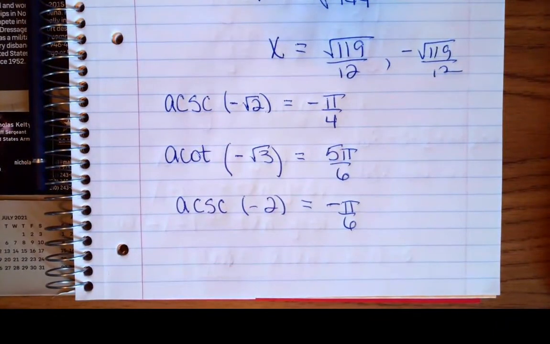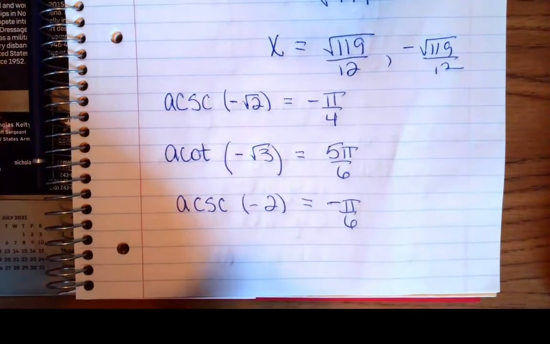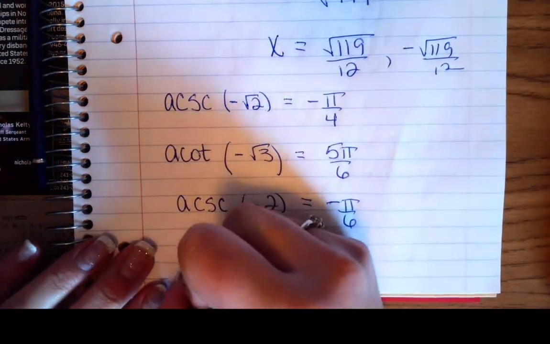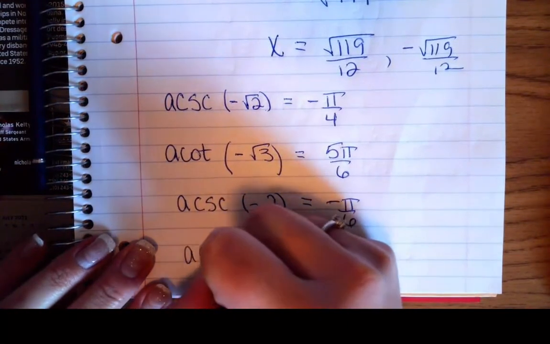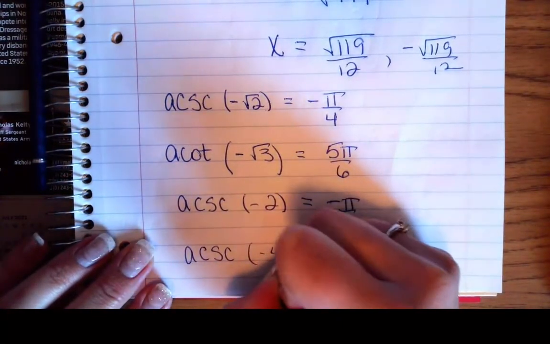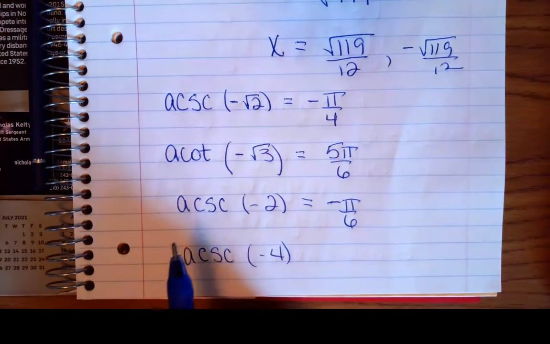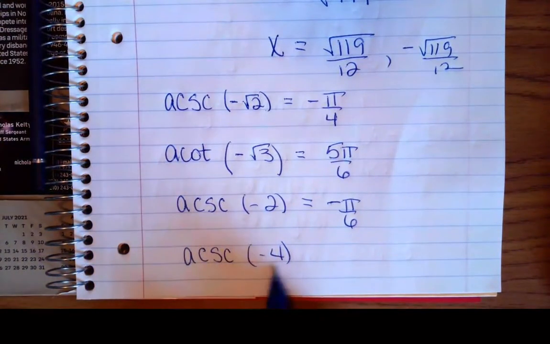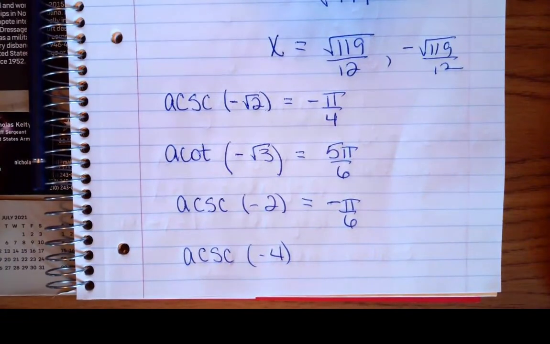All right, so now we're going to build some, well, hang on just a second. I've got the arc cosecant of negative 4. Because this is not a benchmark ratio, it's not a benchmark angle, I'm going to have to involve my calculator.